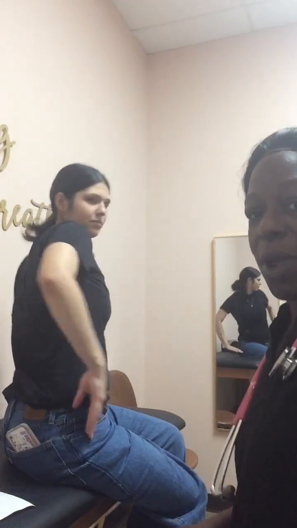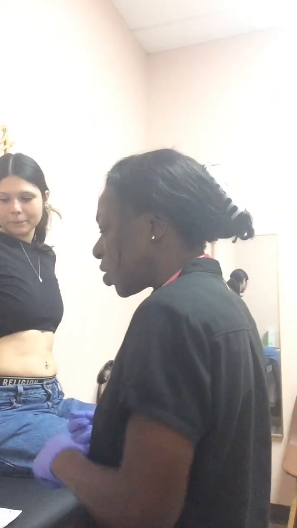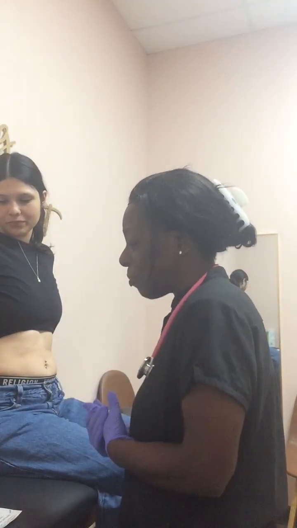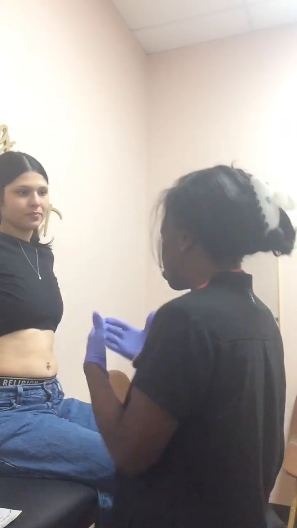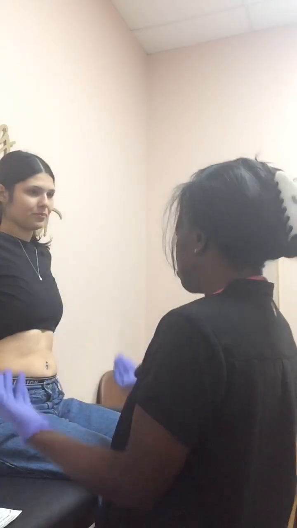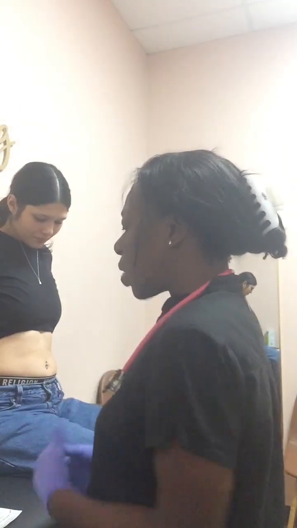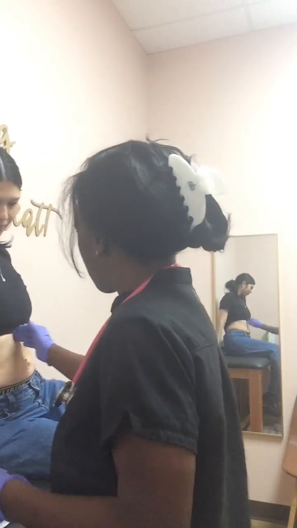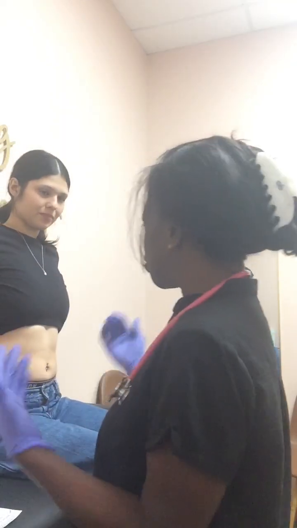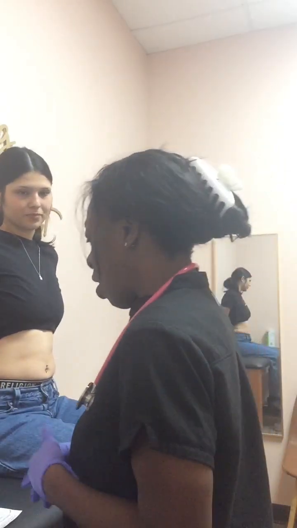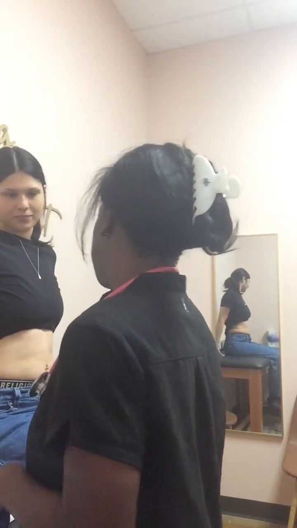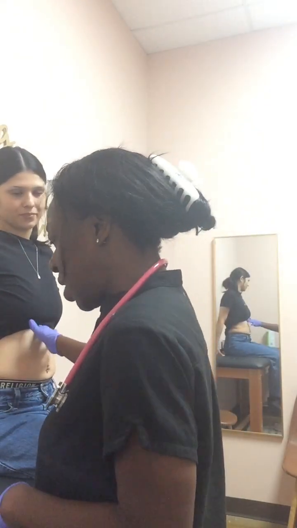All right, so next we're going to be looking at your abdomen. I'm just looking at your belly to make sure that it's not concaved or too round. Then I'm going to listen to all 4 quadrants of your belly to make sure that your bowel sounds are active. I'm also going to listen to your abdominal aorta, which is right here.